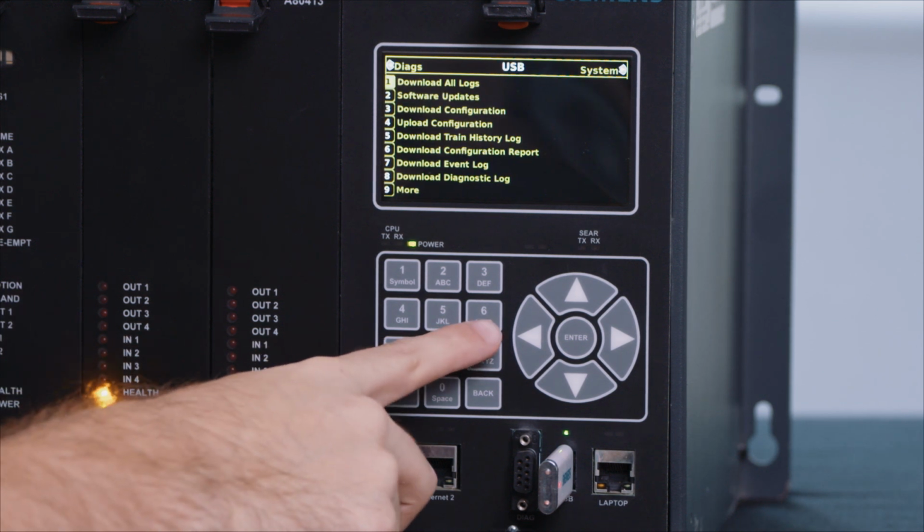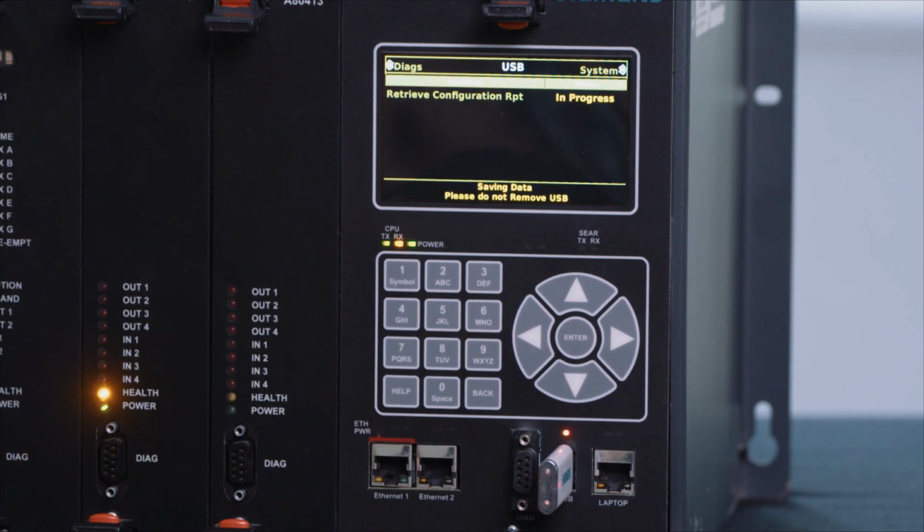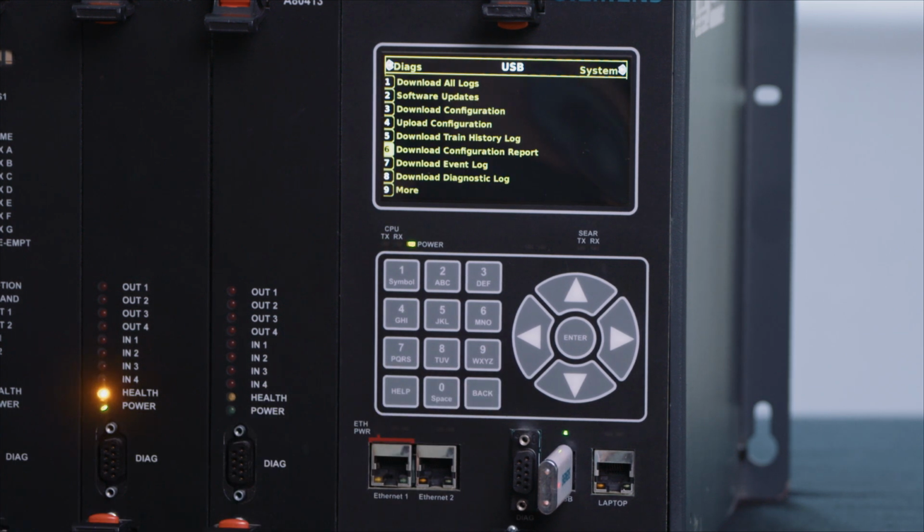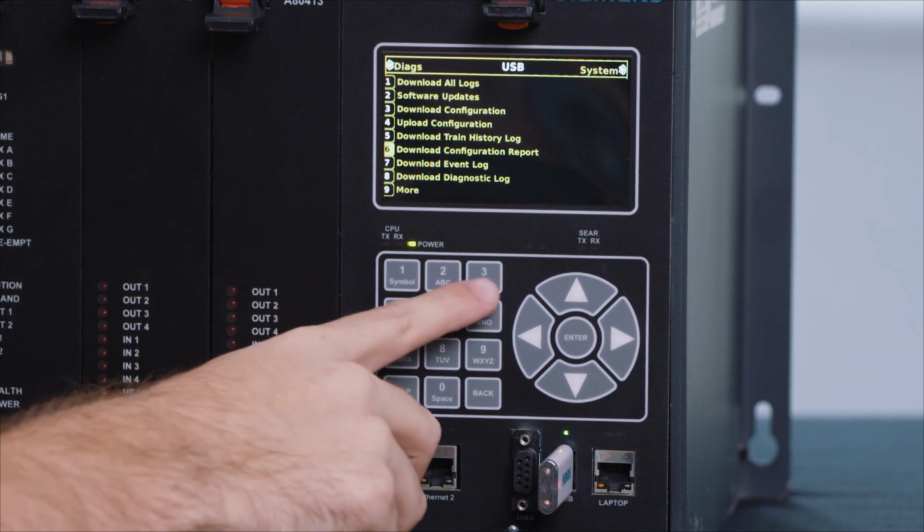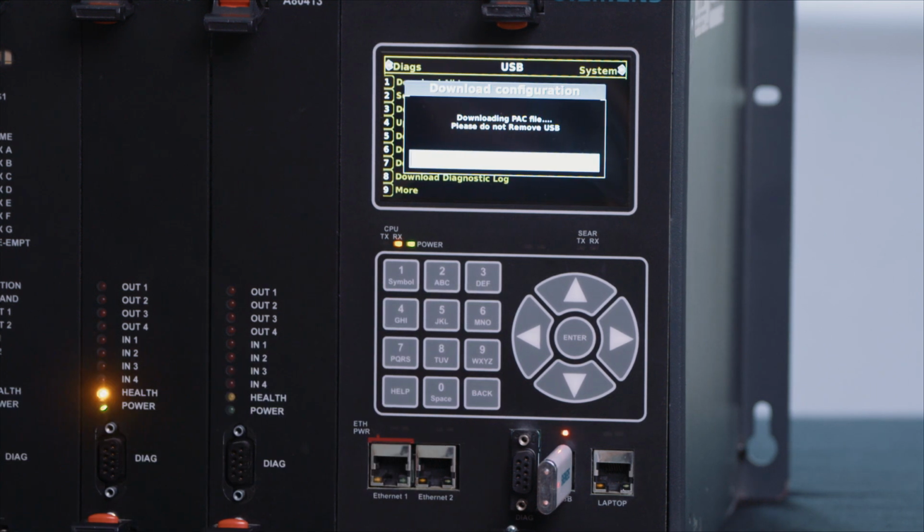To download the configuration report, just select Download Configuration Report on the USB screen. Finally, we're going to download the configuration pack file. To download the pack file, select Download Configuration.